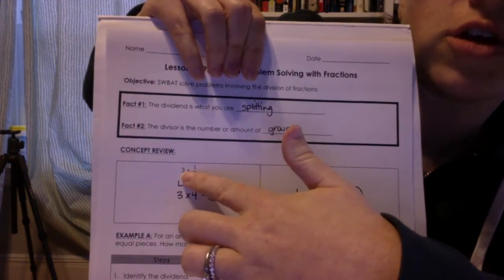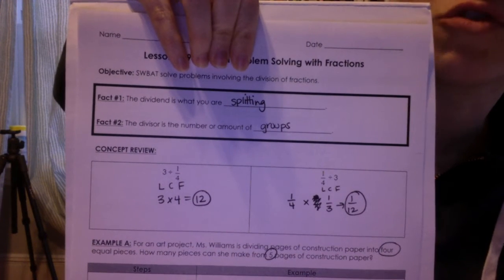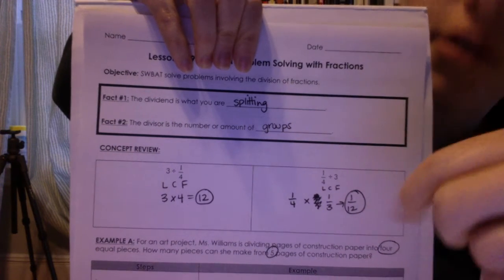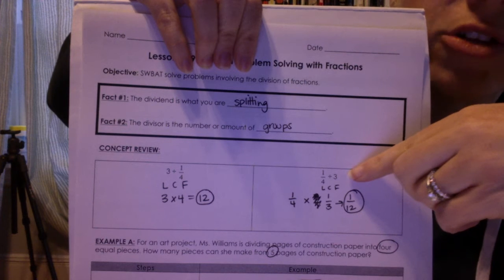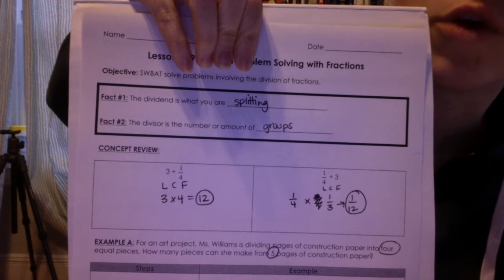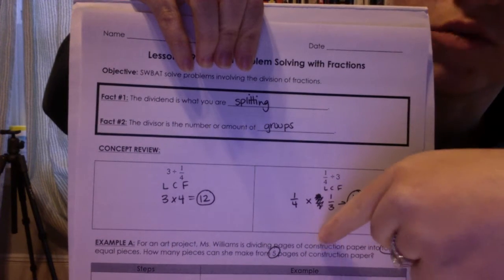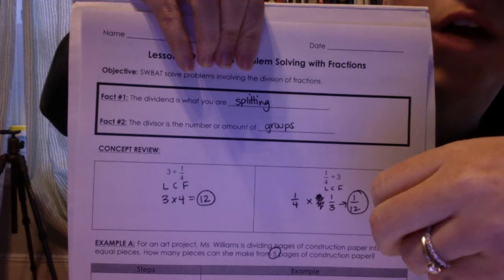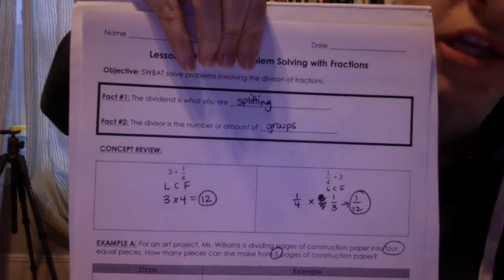But if you notice that in this first one, the 3 comes first. So 3 divided by 1/4. So think about it like this: 3 cupcakes split into 4 pieces each, into fourths. But on the other side, you have 1/4 divided by 3. So instead of having 3 cupcakes that you're splitting, think of this like 1/4 of a cupcake that you're splitting into 3 pieces. Obviously, this situation with 1/4 split into 3 equal pieces is going to give you a much smaller amount of cupcake than 3 cupcakes split into fourths. So just keep that in mind.